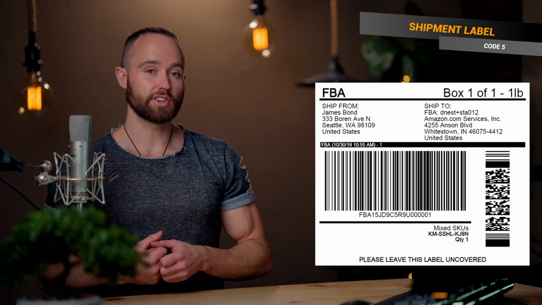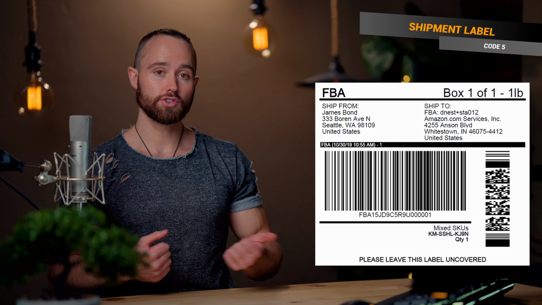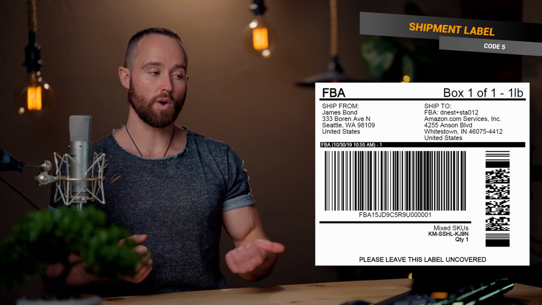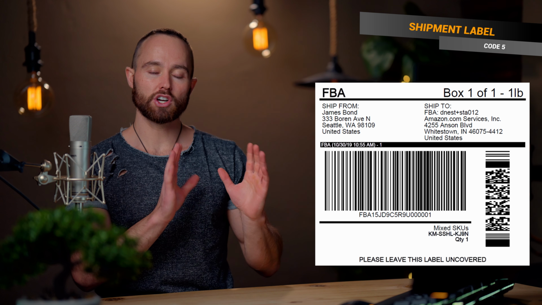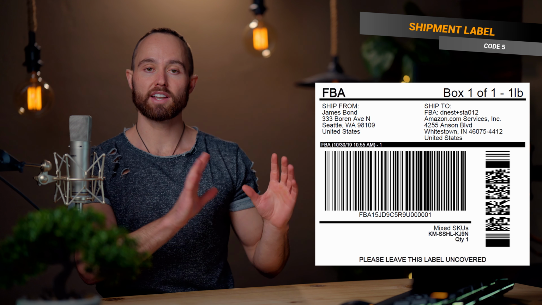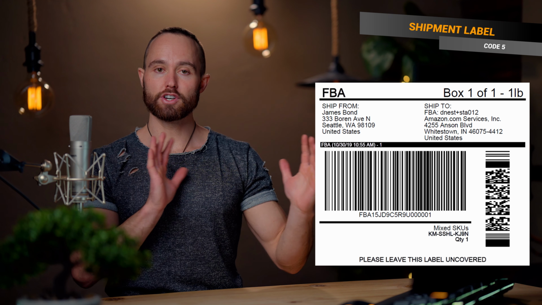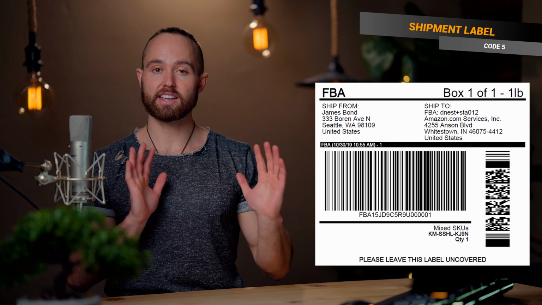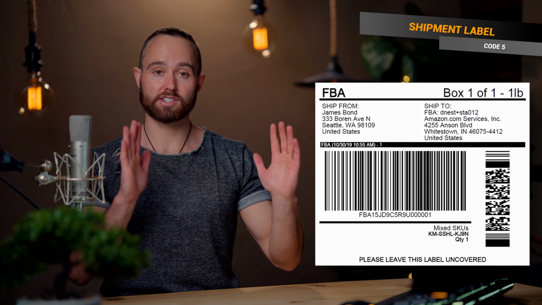And as you can see on screen here, this label shows the ship from address, the ship to address, the carton's weight, the number of cartons in the shipment. So each of these labels is going to say 1 of 6. Let's say you're sending 6 cardboard boxes. The first one will say 1 of 6. The second one will say 2 of 6. And so on, all the way up to 6 of 6.